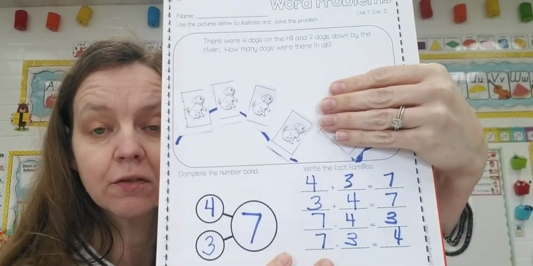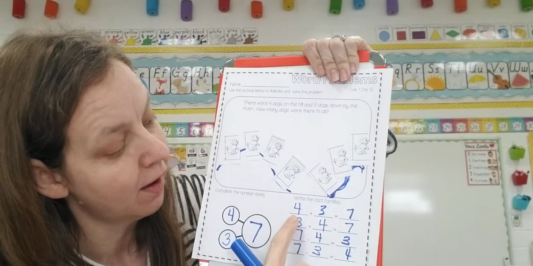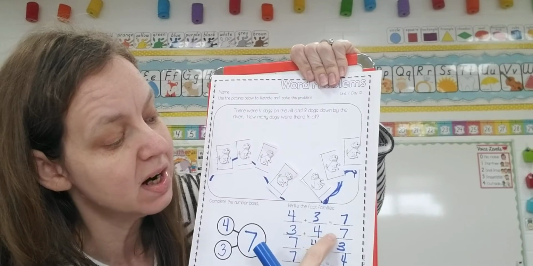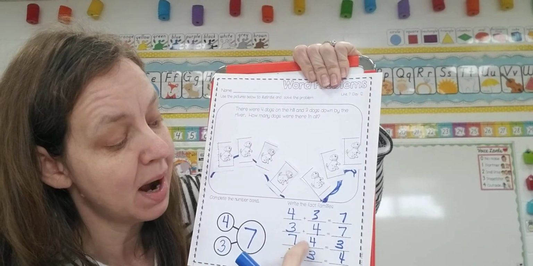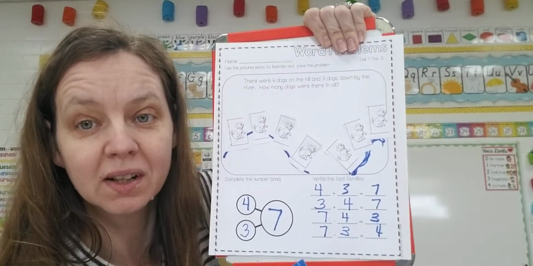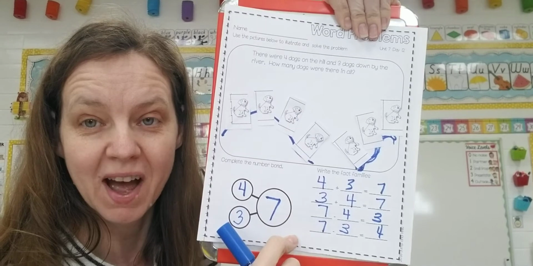So this is a fact family. We used the same 3 numbers and we made 4 facts. Let's read our facts. 4 plus 3 equals 7. 3 plus 4 equals 7. 7 minus 4 equals 3. 7 minus 3 equals 4. That's called a fact family when we use those 3 numbers and we make 4 facts.